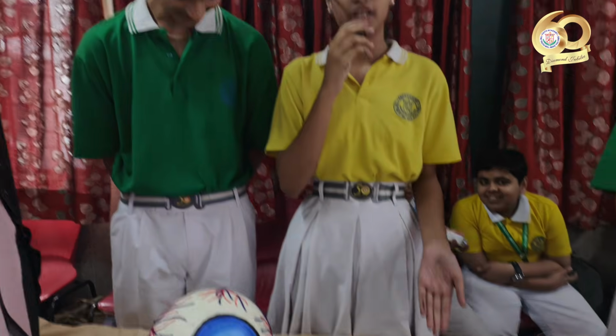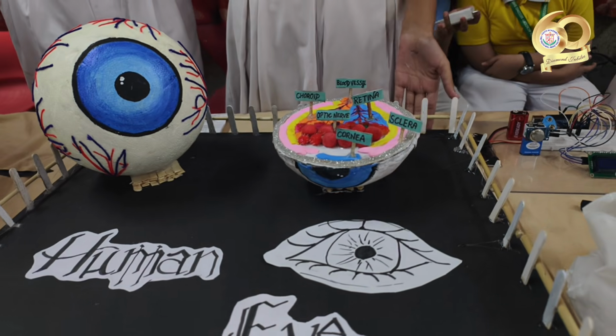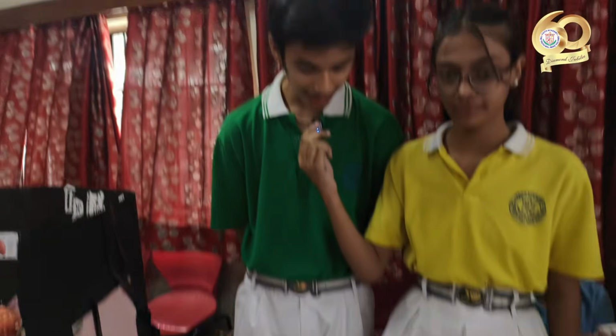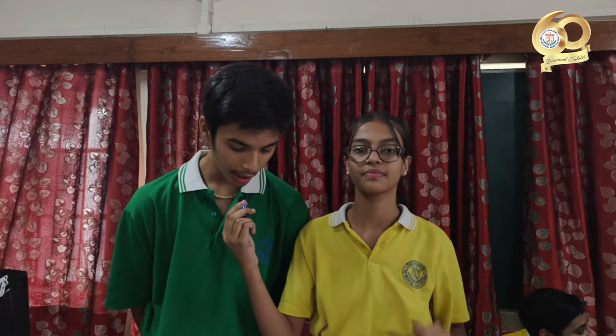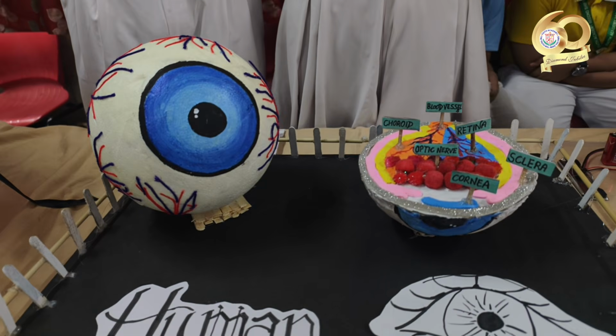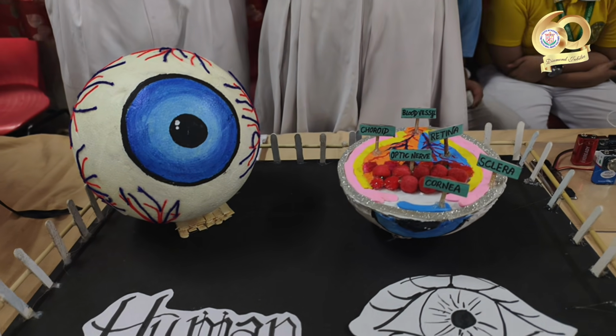So, this is a project of the human eye. Here we are representing the inner part of the human eye, and the outer part of the human eye. The human eye is a very important sense organ. It helps us to see color, shape, and the world around us.